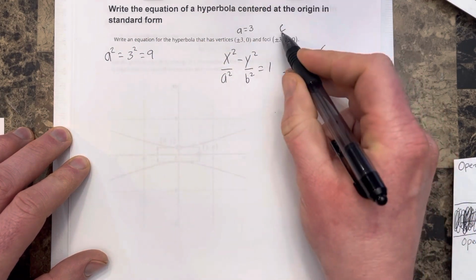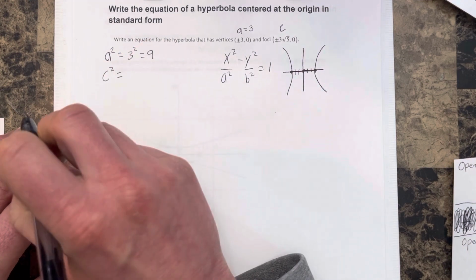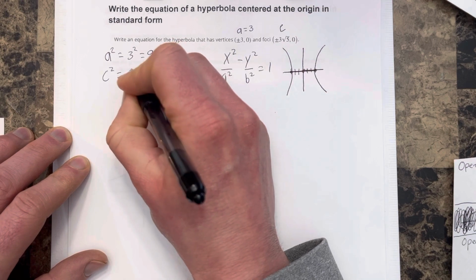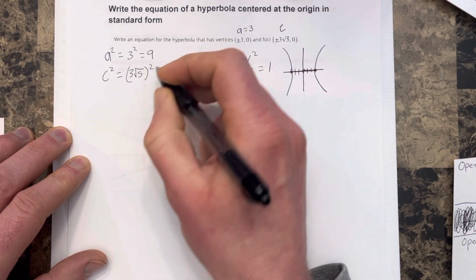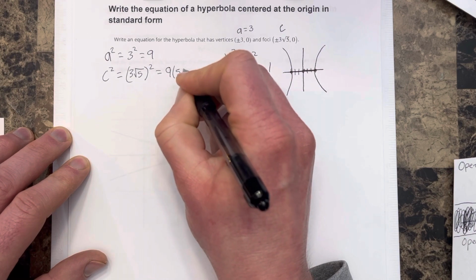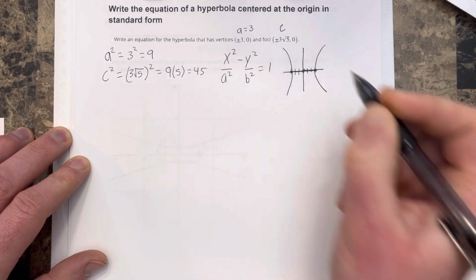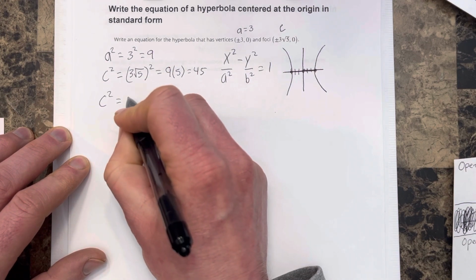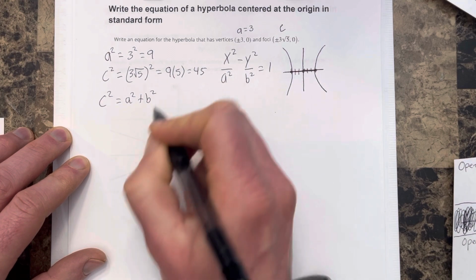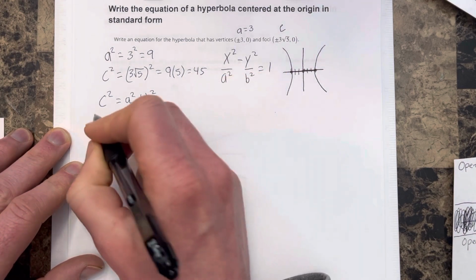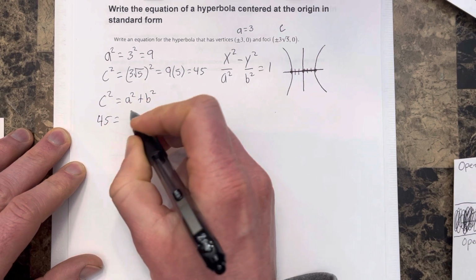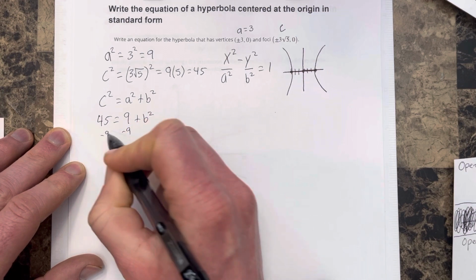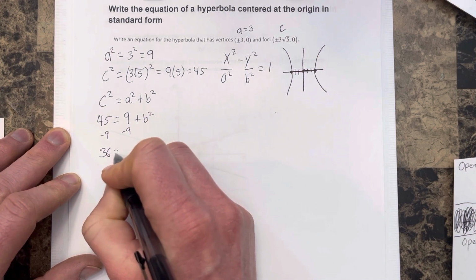And then we can find c squared. C squared is equal to 3 root 5 squared, which would be 9 times 5, which is 45. And so then we can use this equation, c squared is equal to a squared plus b squared for hyperbolas. And we can say that 45, which is c squared, is equal to 9, which is a squared, plus b squared. Let's subtract the 9 on each piece. We end up with 36 is equal to b squared.